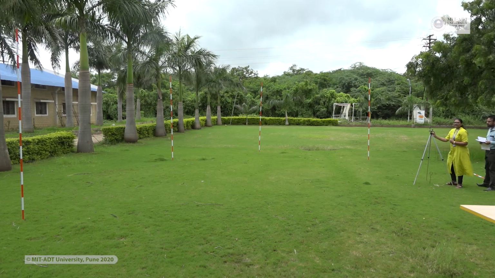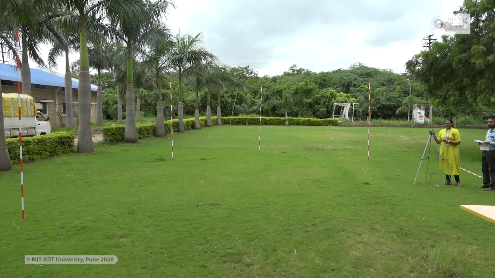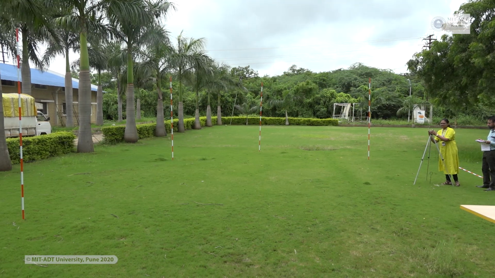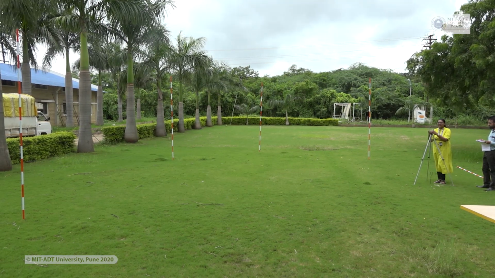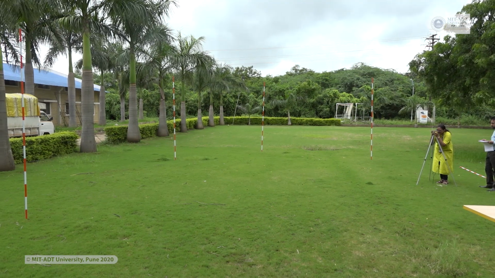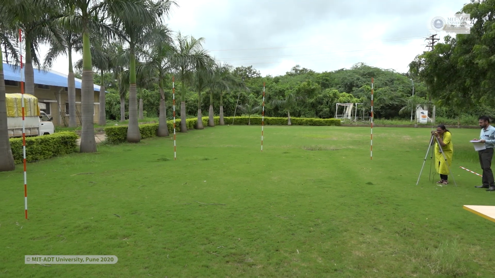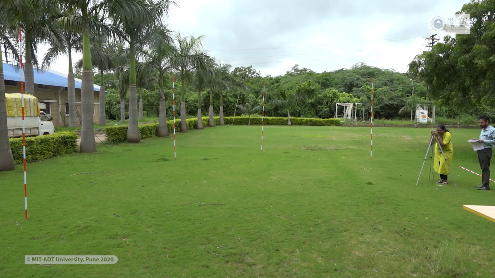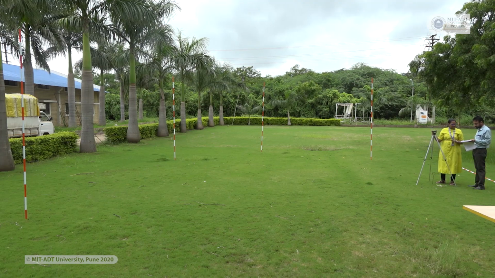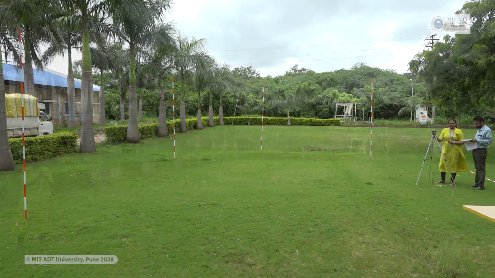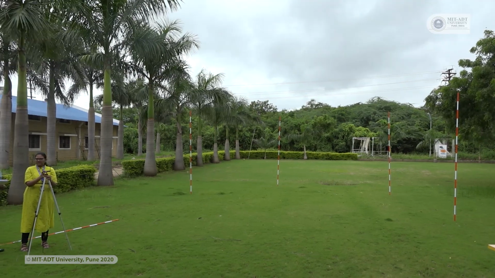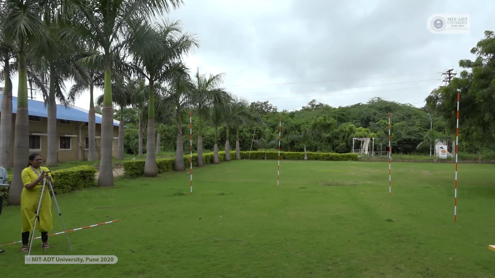After taking the reading of point B, I will measure the reading of point E. Again I will bisect the object, and by bisecting the object I will measure the reading, and my reading is 345 degree. I will note down the reading as 345 degree. So, now we have shifted our instrument to point E. After shifting the instrument to point E, I will bisect the point D.